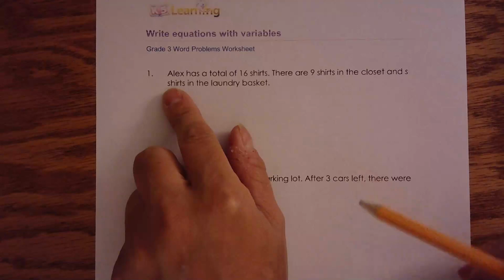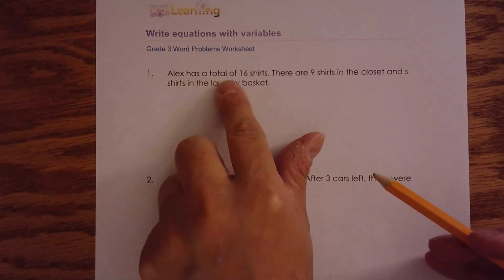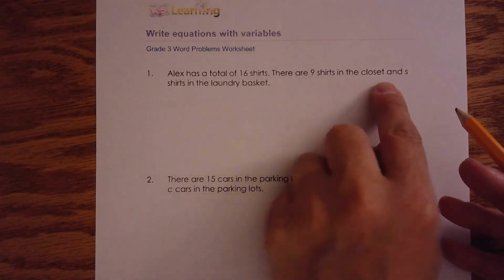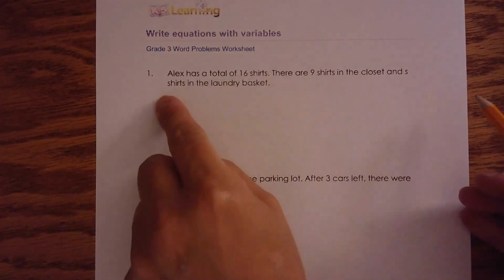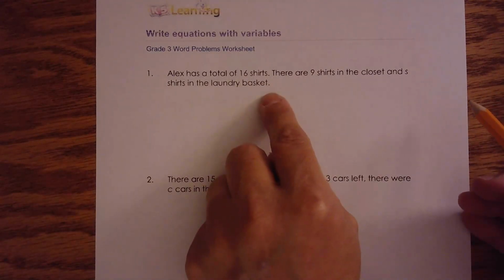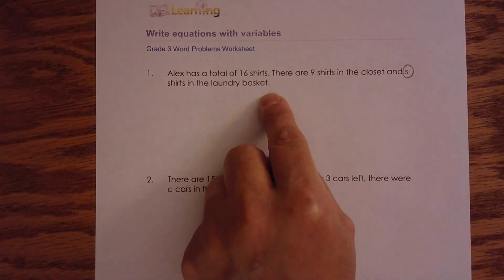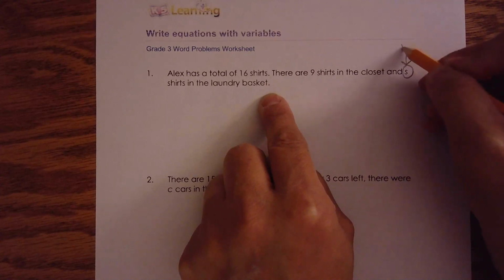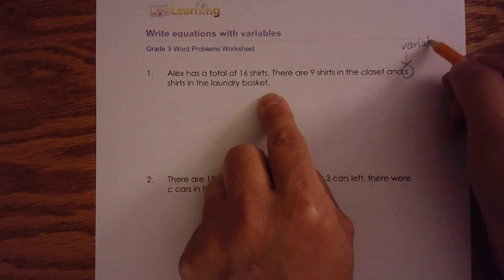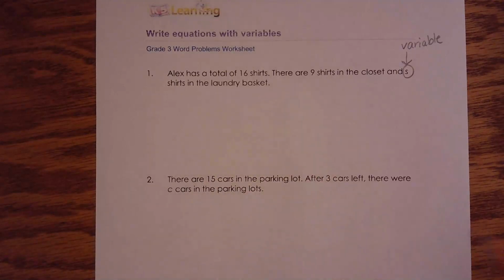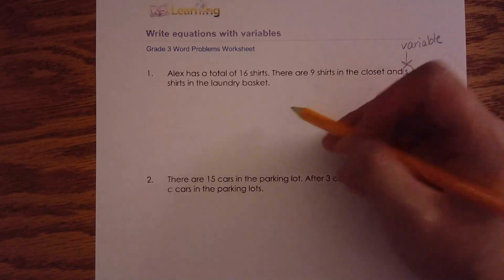All right, question number 1 says Alex has a total of 16 shirts. There are 9 shirts in the closet and S shirts in the laundry basket. So you should have identified that S was indeed the variable, okay? This is our variable. This is our unknown number, okay? So let's take a look at this and try to figure it out backwards. So we know Alex has a total of 16 shirts.